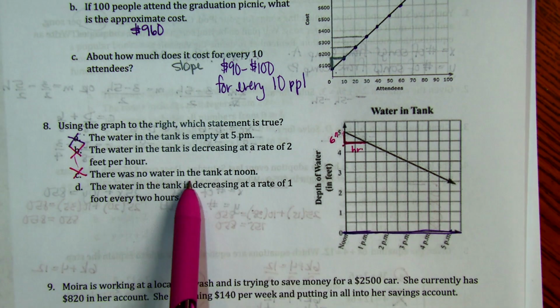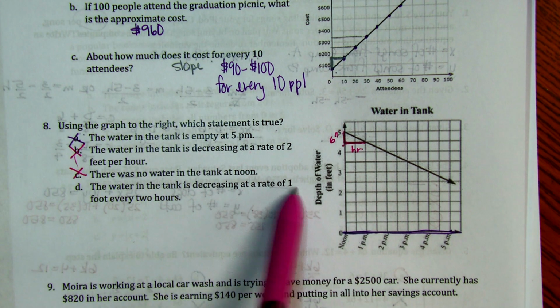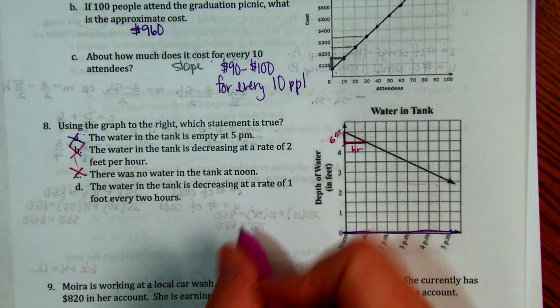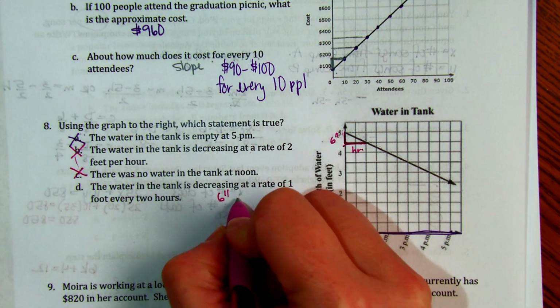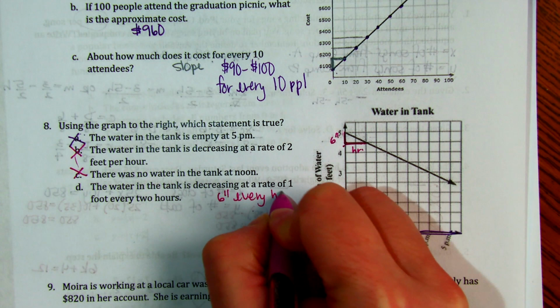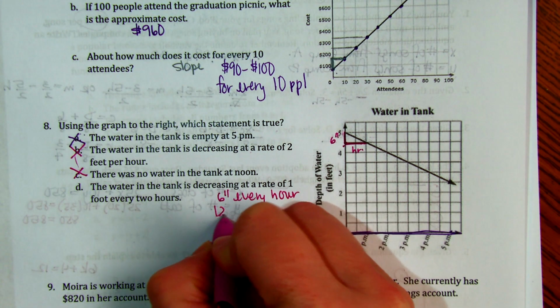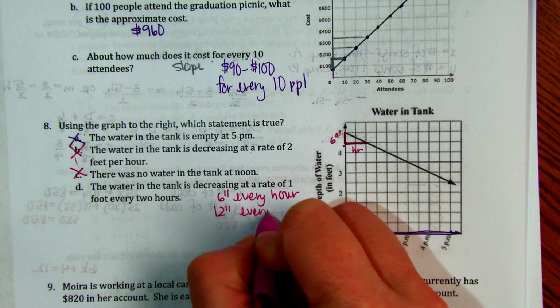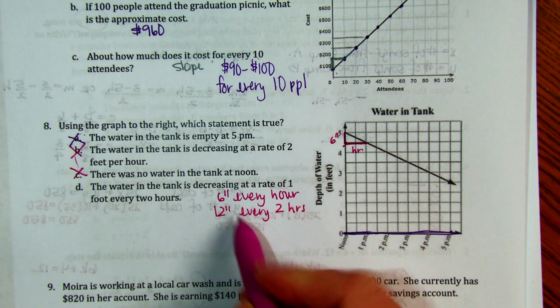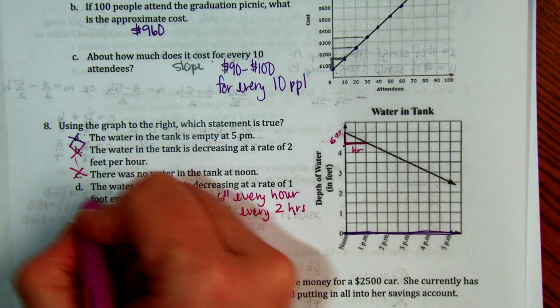It says the water in the tank is decreasing at a rate of 1 foot every 2 hours. Well, if it's 6 inches every hour, then it's going to be 12 inches every 2 hours. So if I double this and double this, yes, this would work.